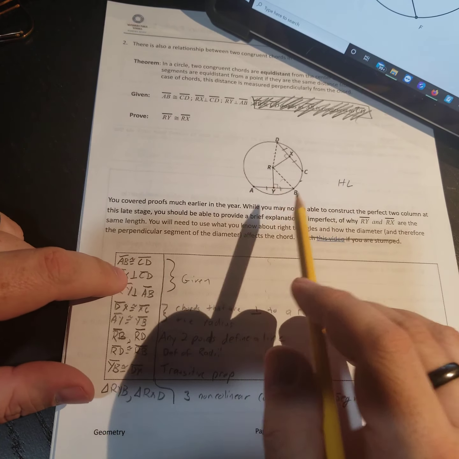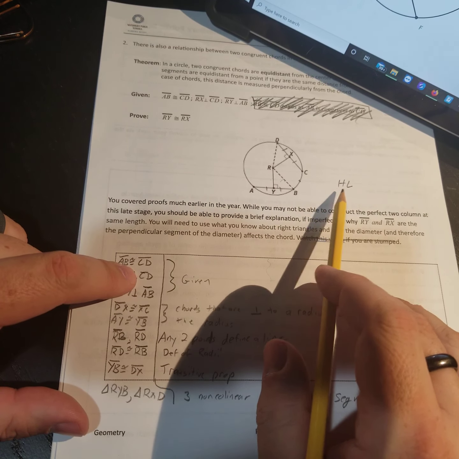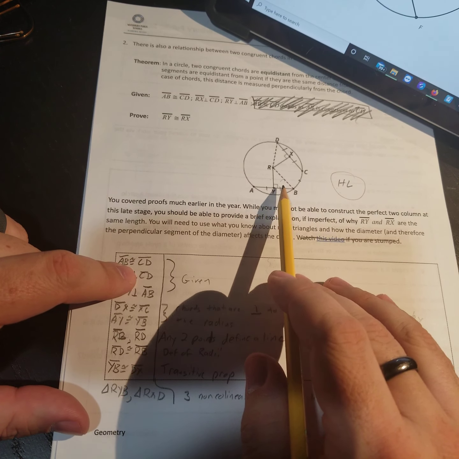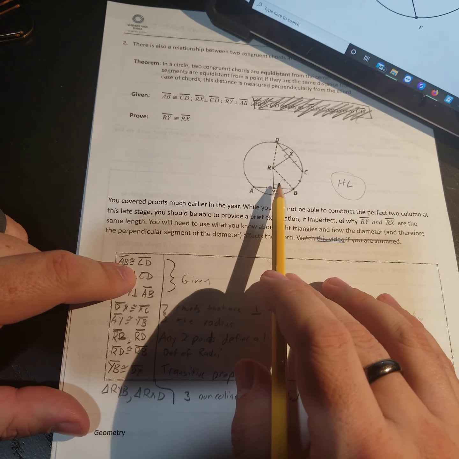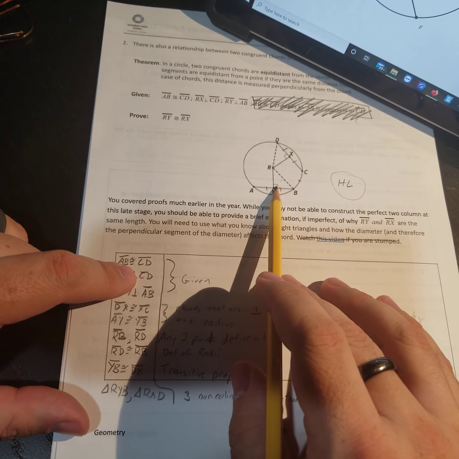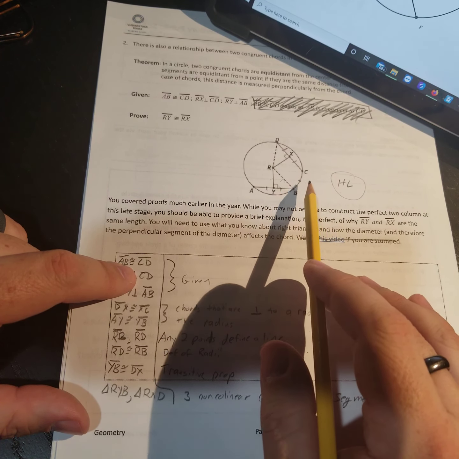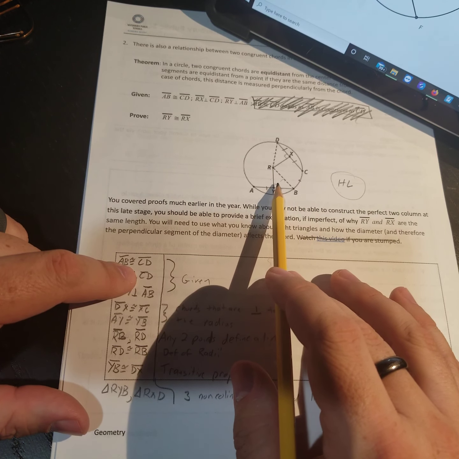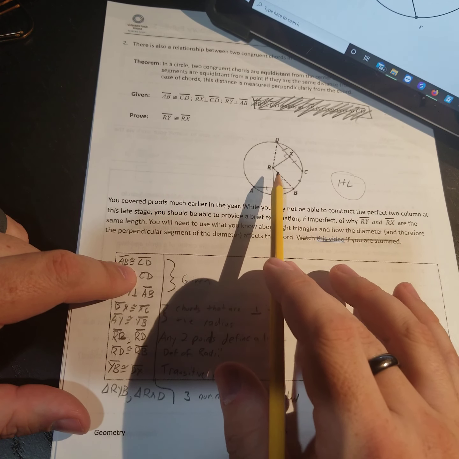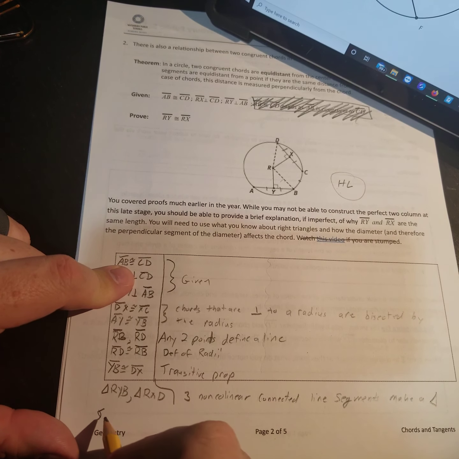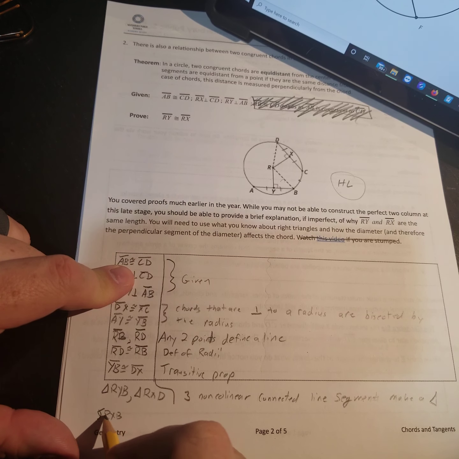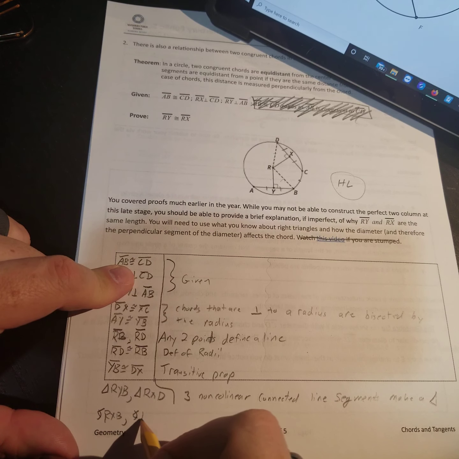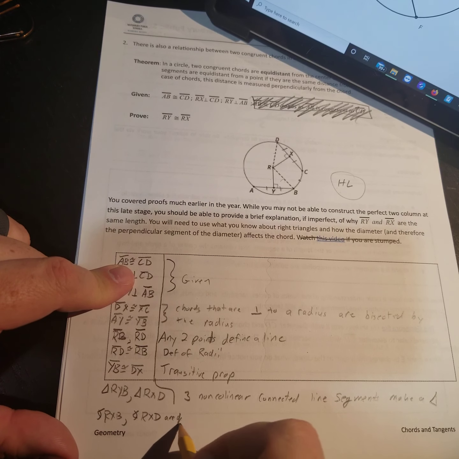Now I have to establish that these are right triangles, because remember, we're trying to prove hypotenuse leg, right? If they're right triangles, that means RXB must be a right triangle. Now, you would think, oh, well, Mr. Shaw, it's a perpendicular, so it must be a right angle. Yeah, no. You can't establish that just by saying that, or just by knowing that. You have to say that. So I'm going to say angle RXB and angle RXD are 90 degrees.